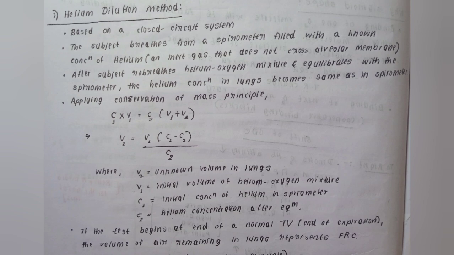The lungs are connected to the spirometer here, right? He is breathing from that spirometer. You know the volume of spirometer, you know how much helium is present inside the spirometer, what is the concentration of that helium. Now when the patient starts breathing from that closed circuit, that helium moves into the lungs and it mixes with the air already present there. So after some time, the equilibration takes place.